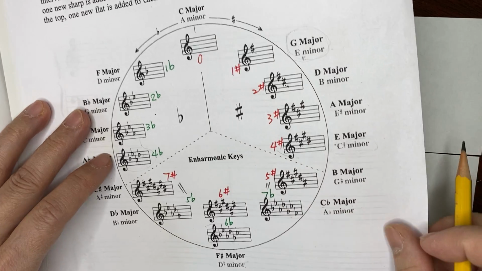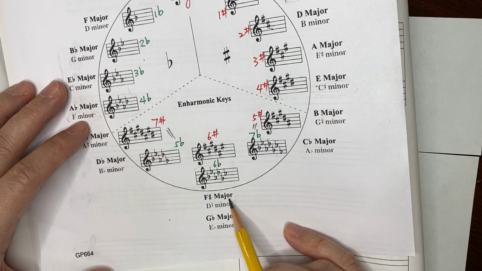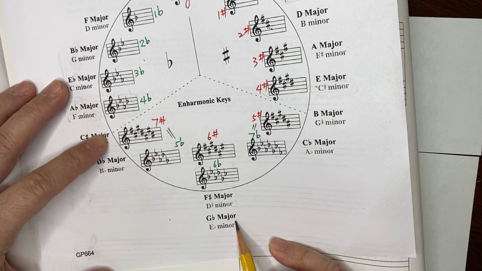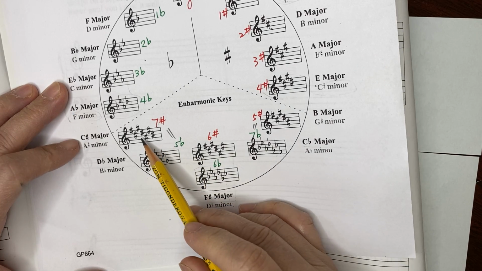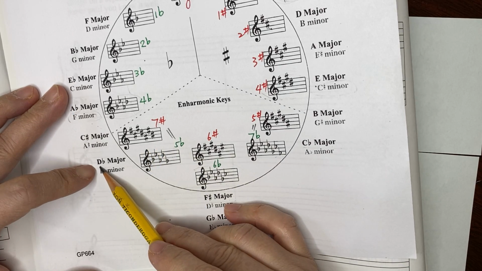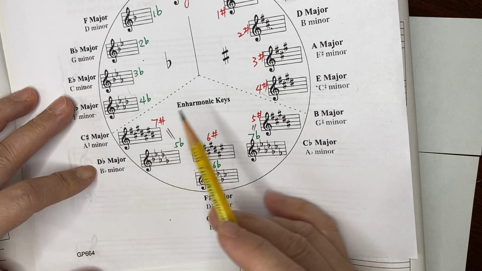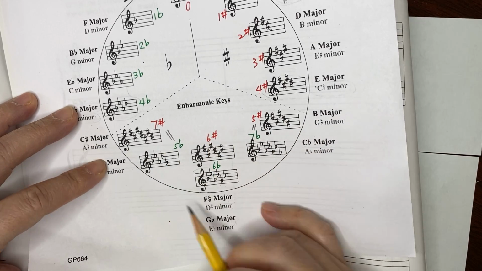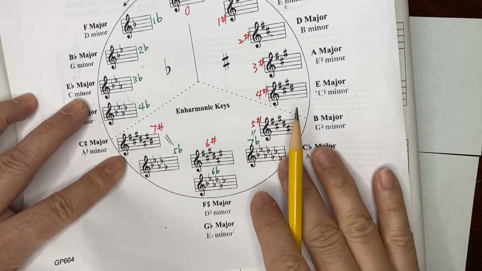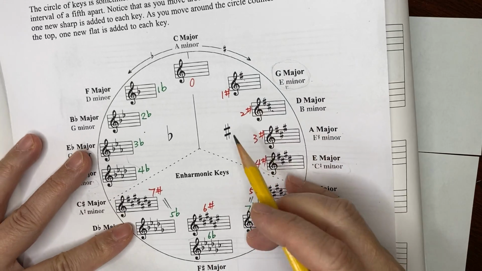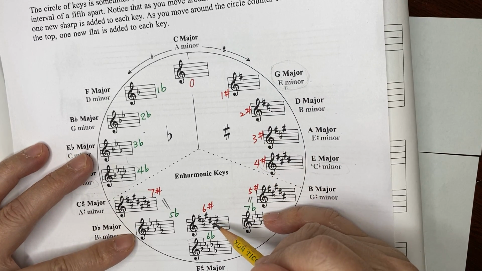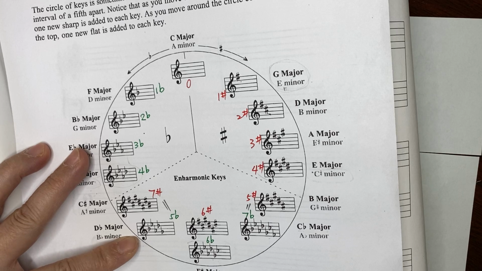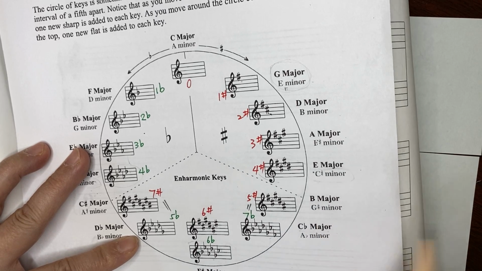And in enharmonic keys, we also have F sharp major and G flat major, and the same as C sharp major and D flat major. Those are what we call enharmonic keys. They sound exactly the same and they are placed on the same key. For example, B major, C flat major.